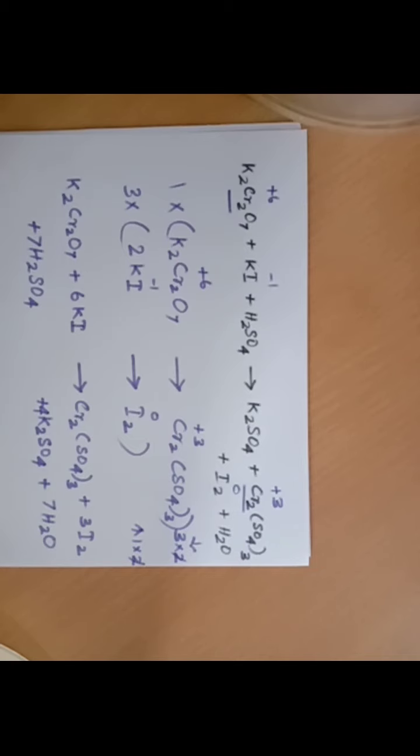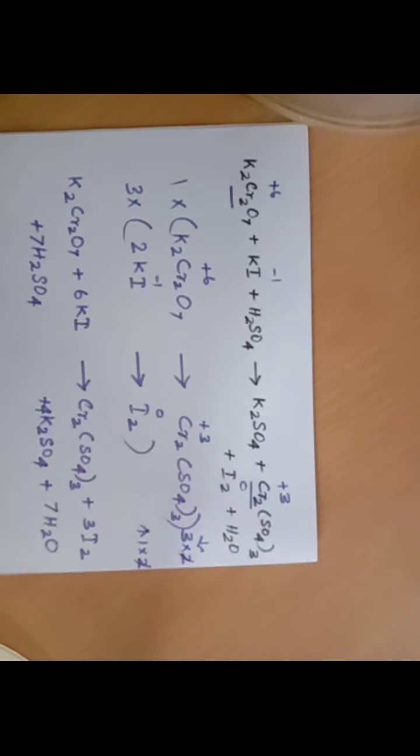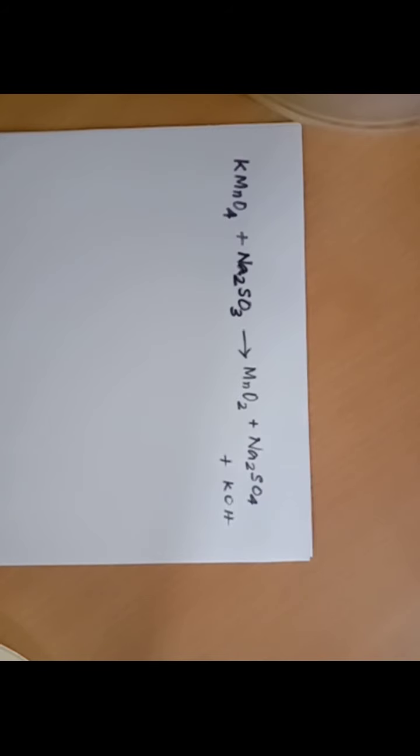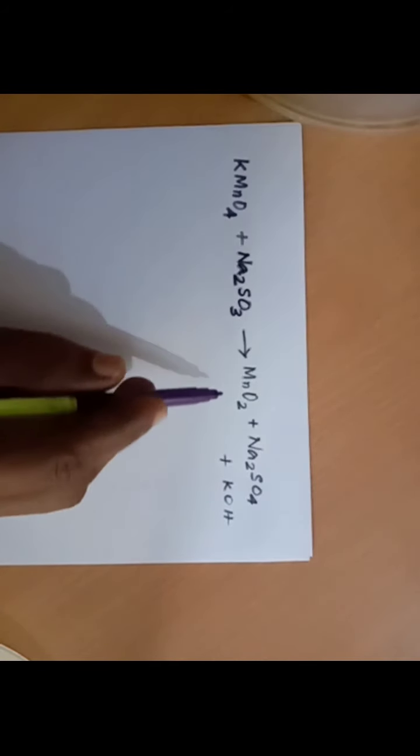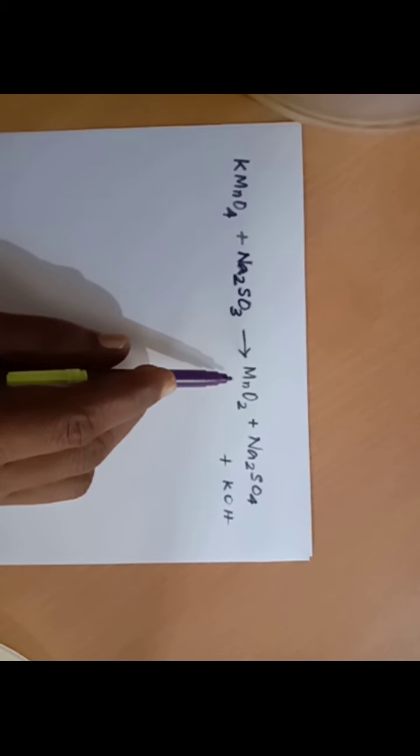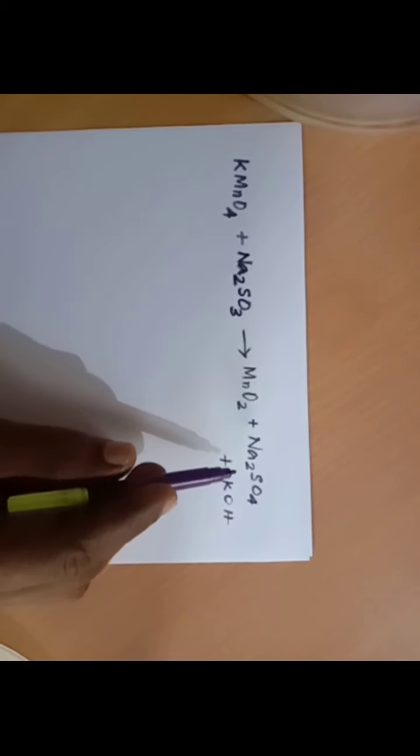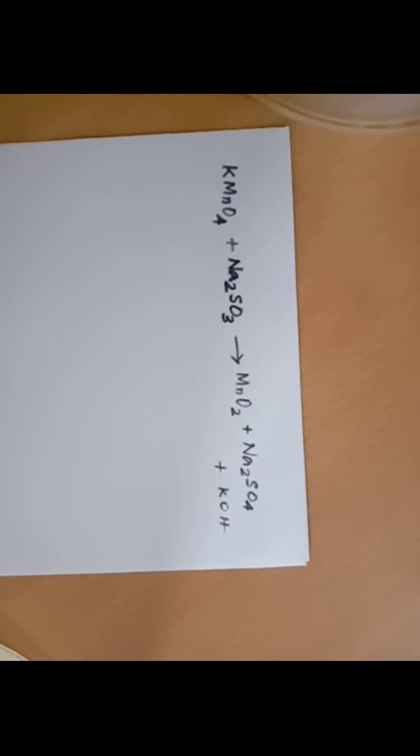This is the way by which we balance. We see another example: potassium permanganate reacts with sodium sulfite. It will give MnO2 plus Na2SO4 and KOH.